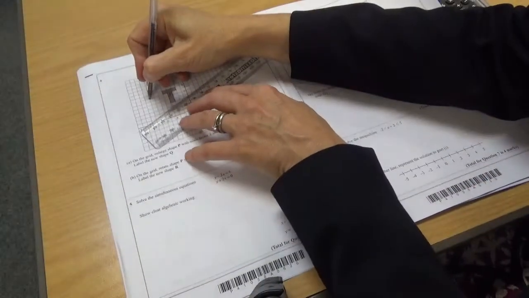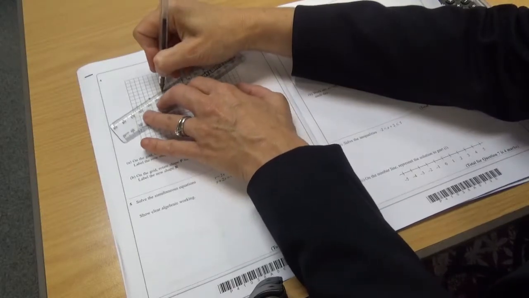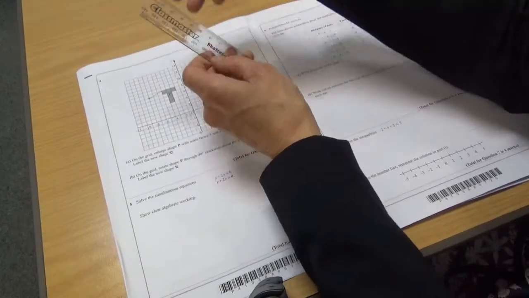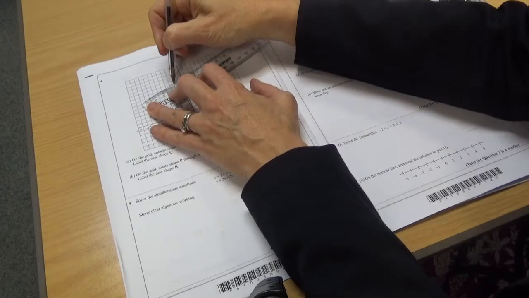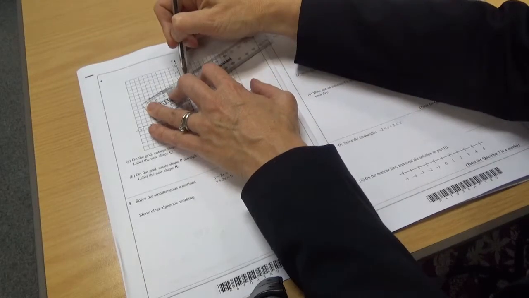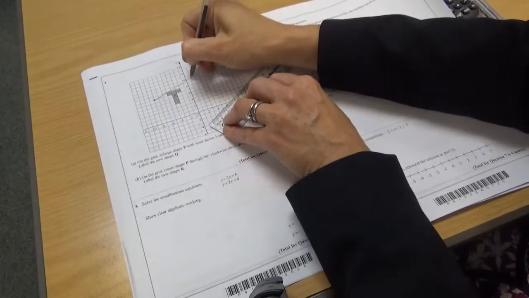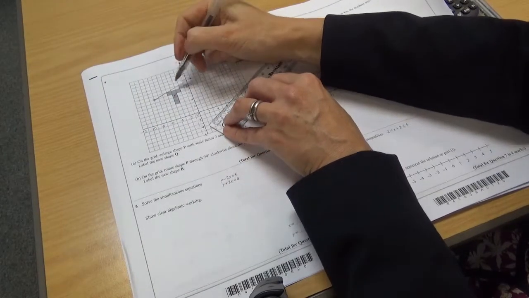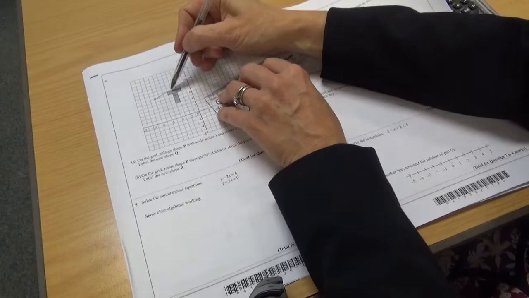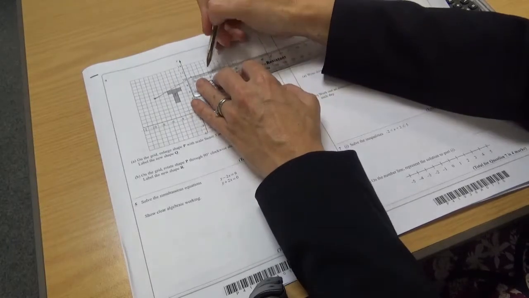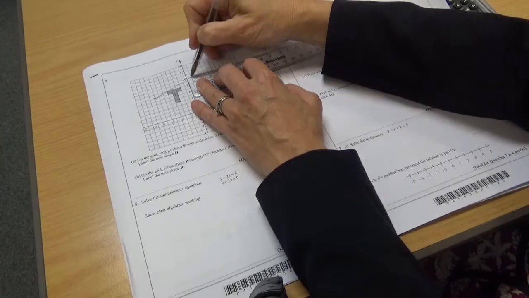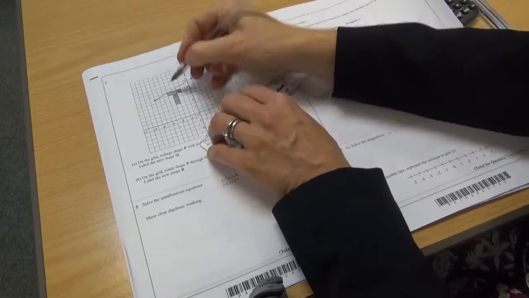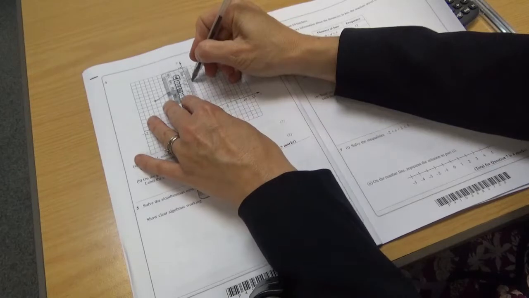In large scale, factor 3, so we measure from our point to a corner, and we want it 3 times that. So 1, twice, 3 times. And from this point we're going to draw the whole shape 3 times bigger. So instead of 3 squares across, it's going to be 9 squares across. Instead of 1 square down, 3 squares down.